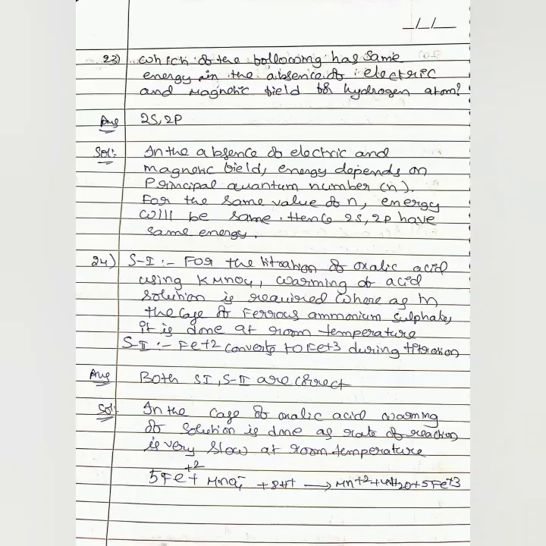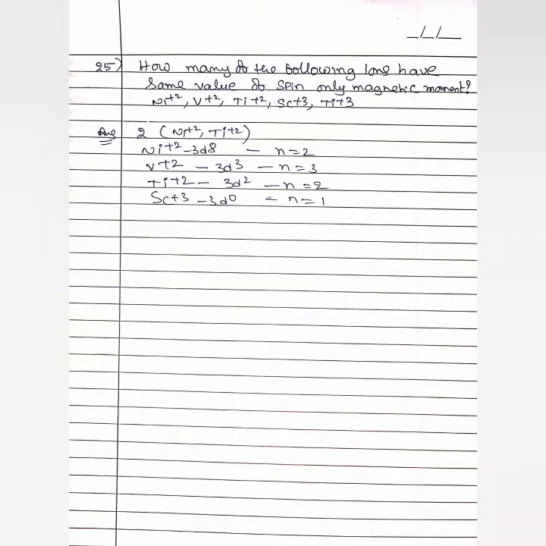Last one, how many of the following ions have the same value of spin only magnetic moment? To calculate the mu value, we need to calculate the number of unpaired electrons in each case. Among the given ions, both Ni+2 and Ti+2 have the same 2 unpaired electrons, so they will have the same spin only magnetic moment.